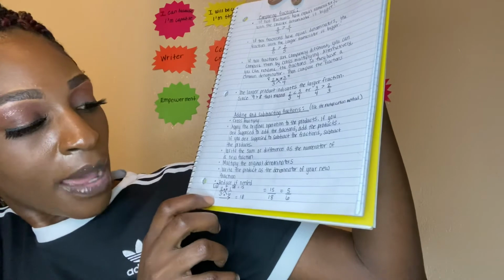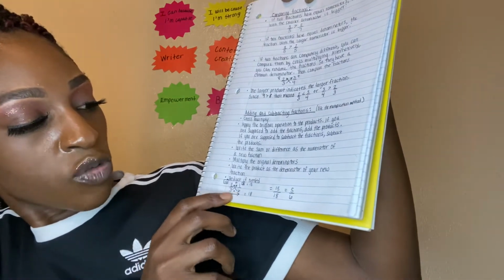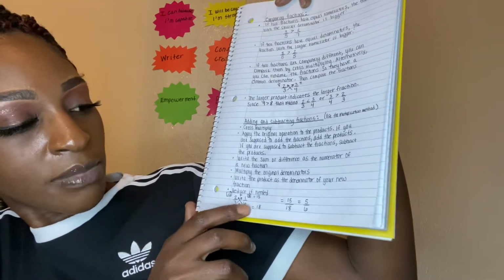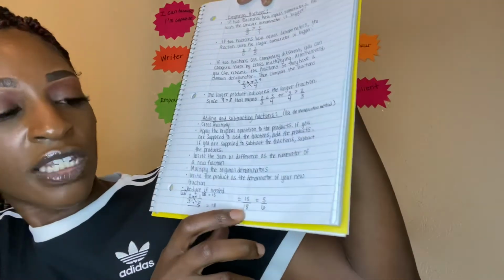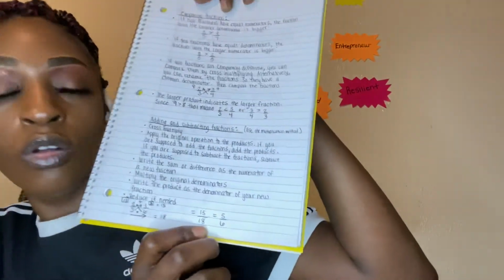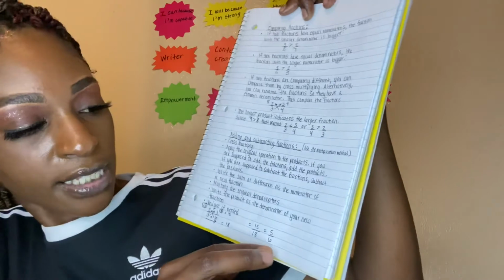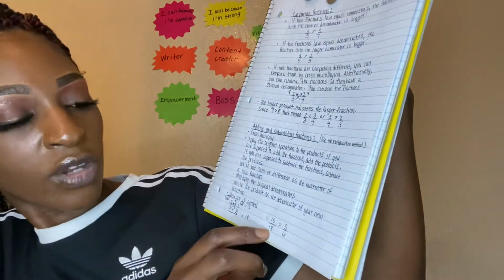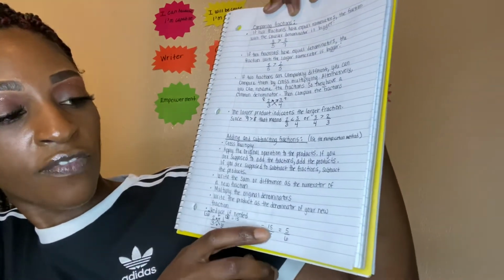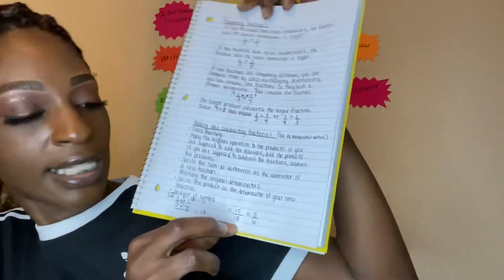And then we go to the bottom. 3 times 6, we're going to multiply that at the bottom. 3 times 6 is 18. We have 15/18. And when we reduce to the lowest terms, we're going to get 5/6. How we do that is, we know that 3 goes into 15. We also know 3 goes into 18. So that's how we got 5/6.